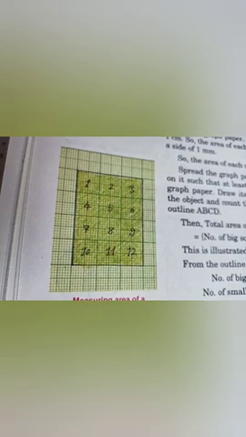So the area of the rectangle will be 12 centimeters square, since one box of a graph paper is equal to 1 centimeter square. The formula will be number of big boxes plus number of small boxes, if small boxes are there.